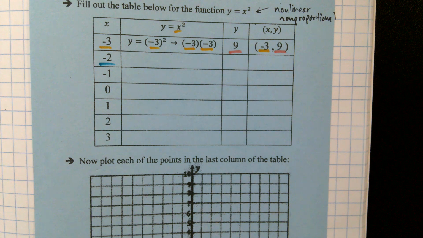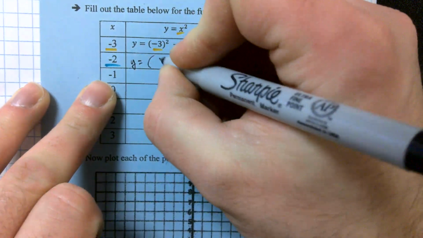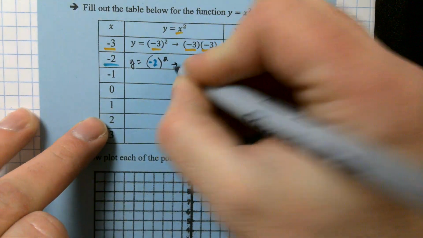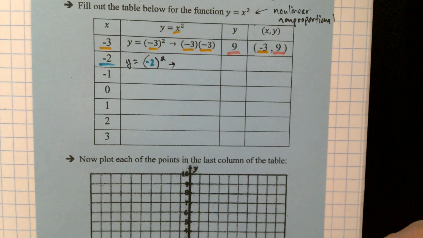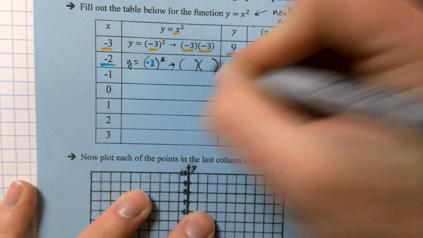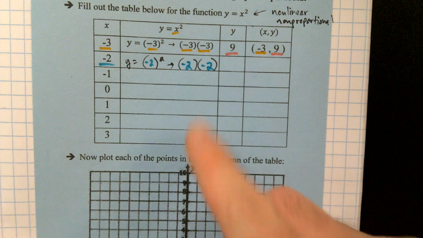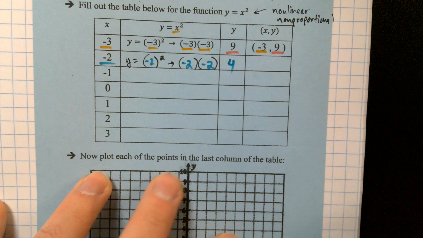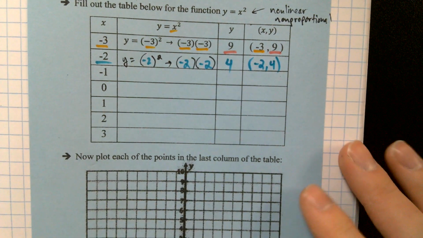Everybody with me so far on that? We remember how exponents work, hopefully? Yeah? Okay. If I take my next input, negative 2, my equation becomes y equals negative 2 squared. If I was going to expand out negative 2 squared, what would that look like? Something times something. Negative 2 times negative 2. Not negative 2 times 2. Negative 2 times itself. Well, what is negative 2 times negative 2? Positive 4. So this solution here is negative 2 comma positive 4.